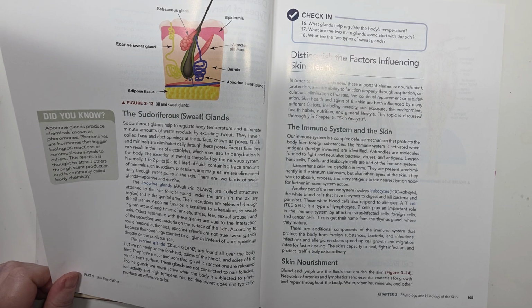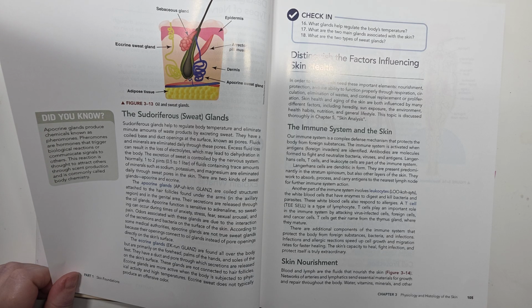The excretion of sweat is controlled by the nervous system. Normally 1 to 2 pints, 0.5 to 1 liter of fluids containing trace amounts of minerals such as sodium, potassium, and magnesium are eliminated daily through the sweat pores in the skin. There are two kinds of sweat glands, epicrine and eccrine.